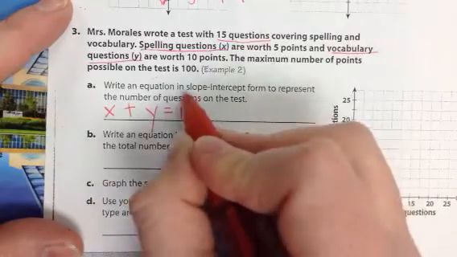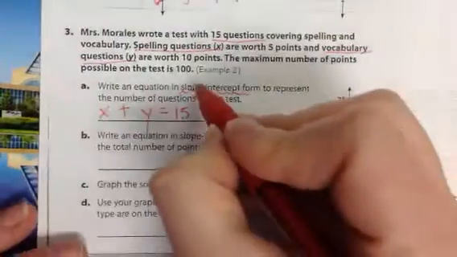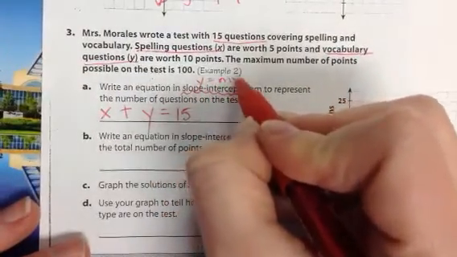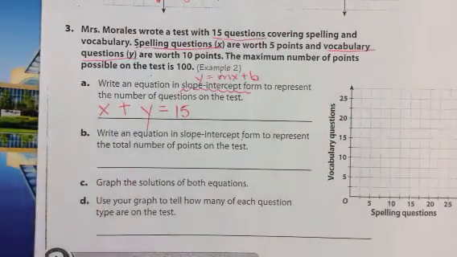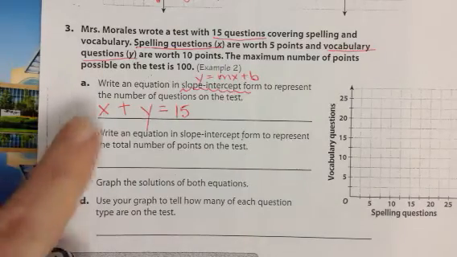They told me to write it in slope-intercept form, which goes y equals mx plus b. So I need to rearrange this equation just a little bit to make it start with y equals, because see, it starts with x, and I don't want that there.